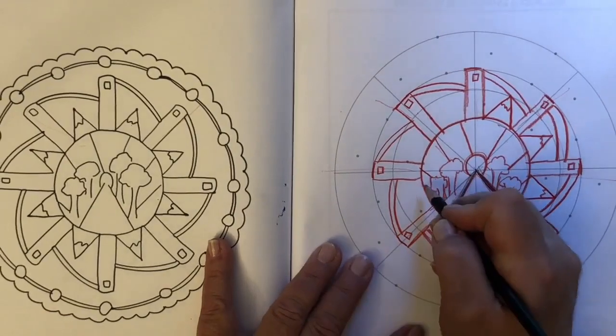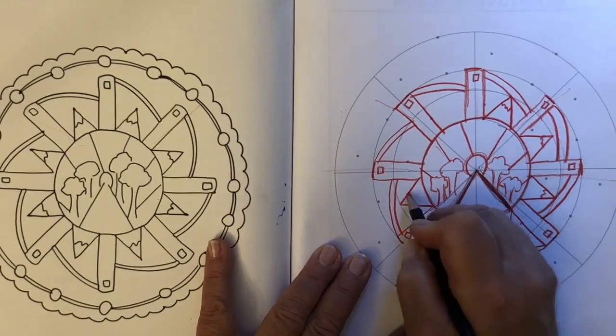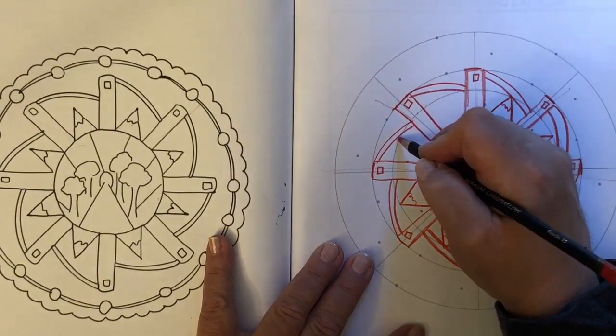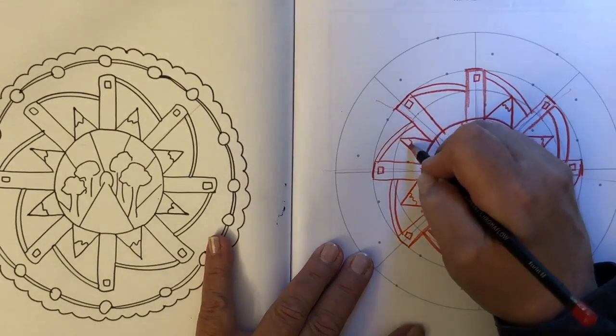Little snow. Just going to keep saying that. A little snow. No, I'm only kidding. Hey. Little snow. There we go.